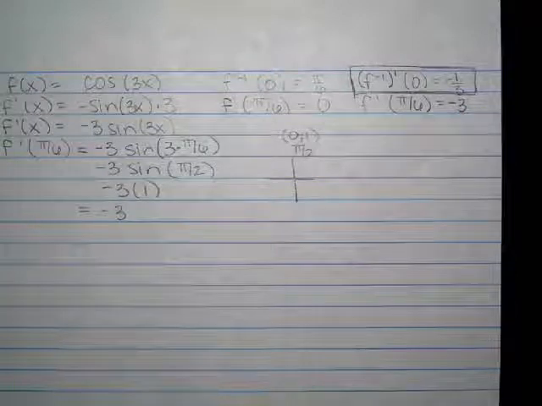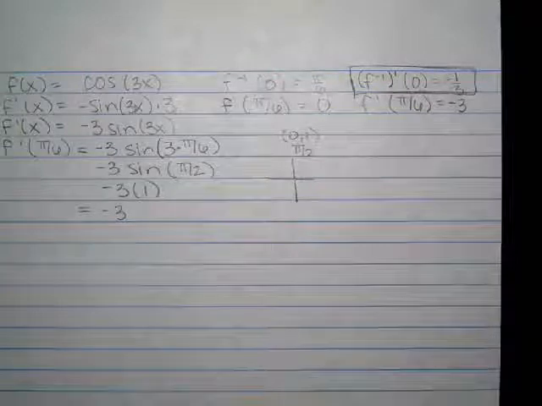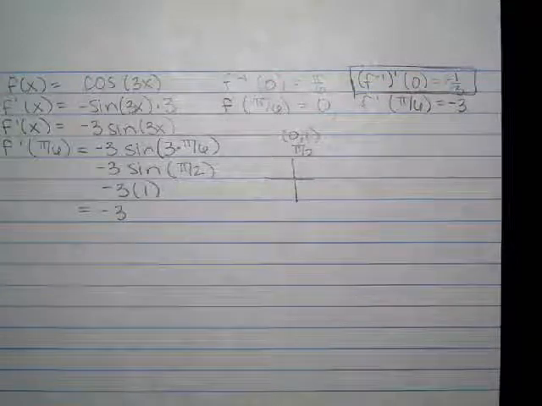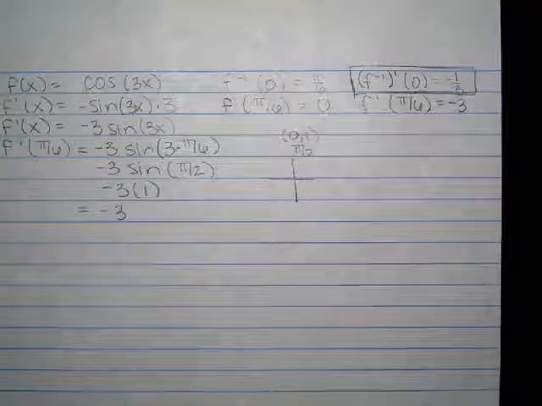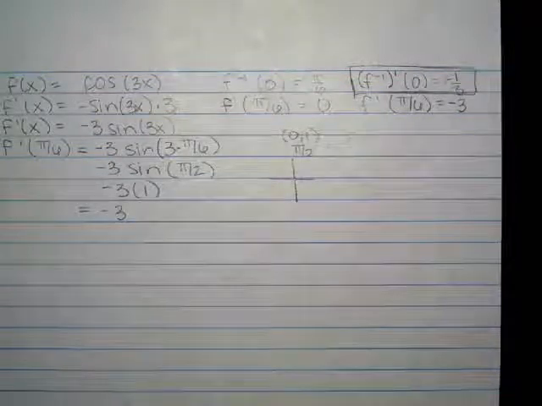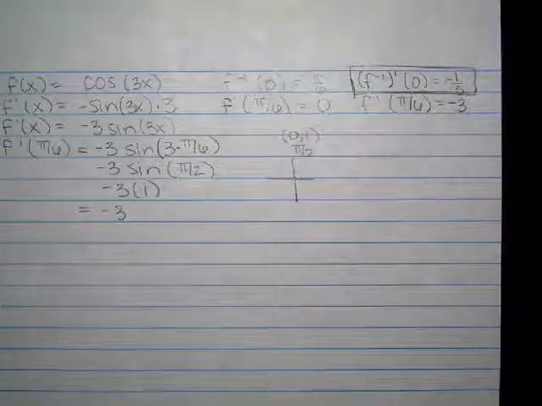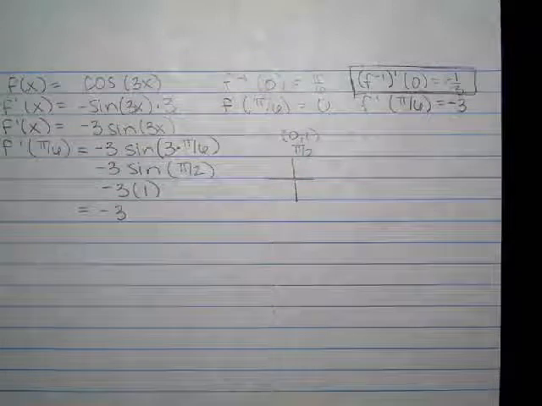Could you use the derivative of inverses, or should you use it? I would do it this way because the connection is direct and you have less room for error. Does that make sense? Yeah, a little bit. It just confuses me when you flip things.